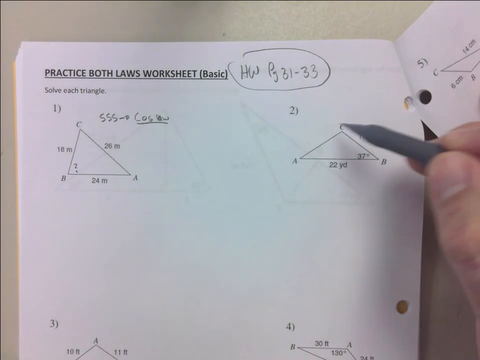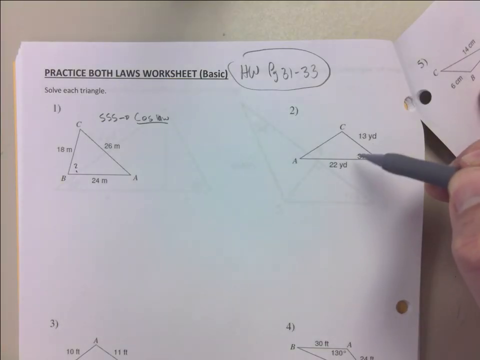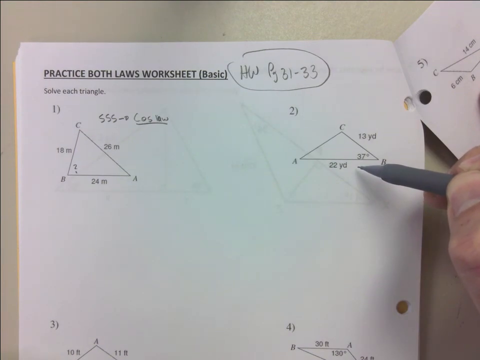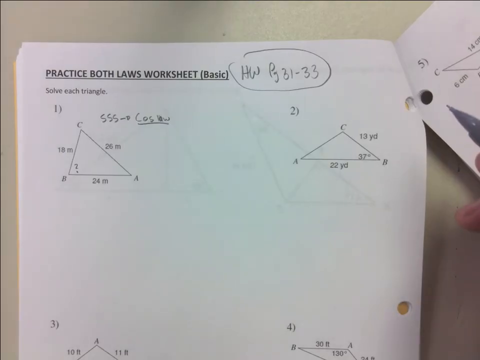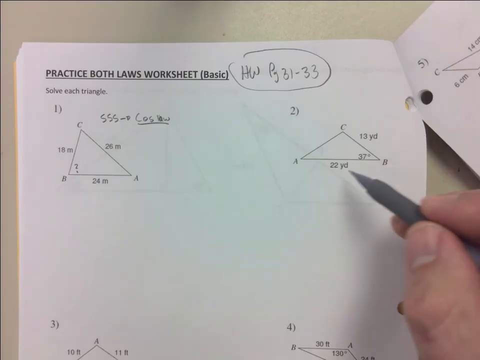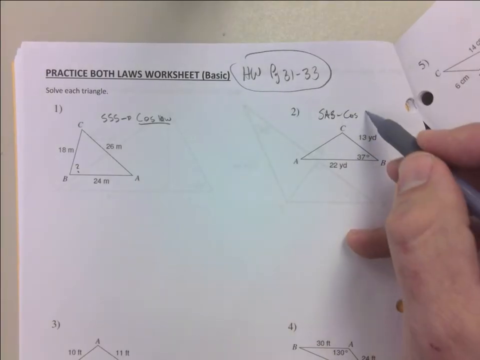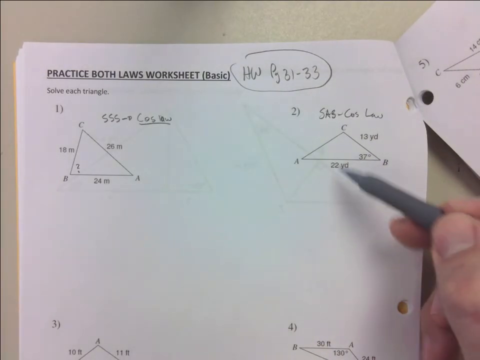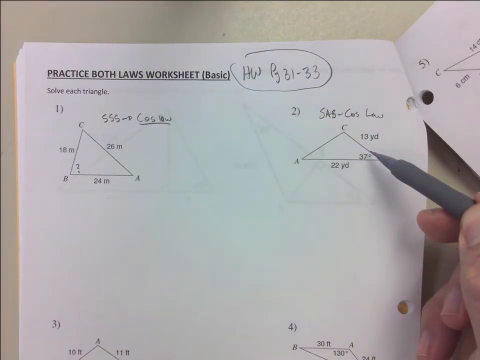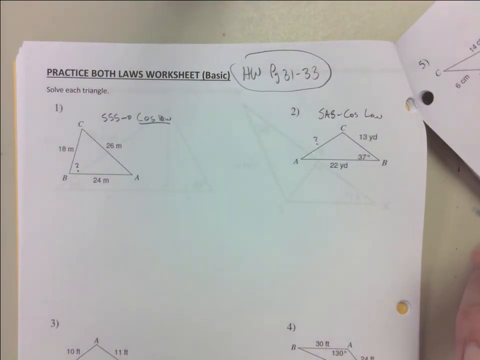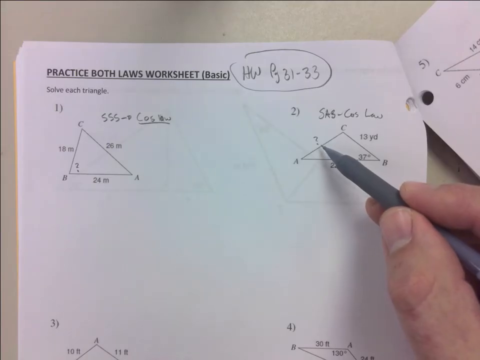What is this here? What case is this? Sine law? SAS, cosine. And this is what I want you to practice, okay? So if you get it wrong, big deal. This is SAS, cosine law. What's the only thing you can solve here? The only thing you can solve for is this side right here. That's the only option you have. So let's just focus on solving that, okay?